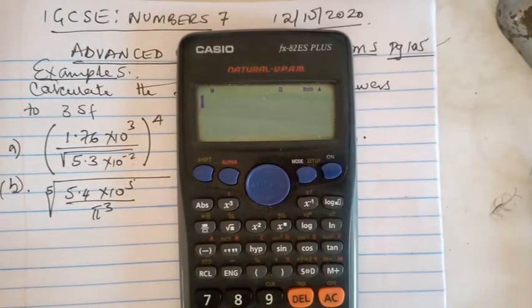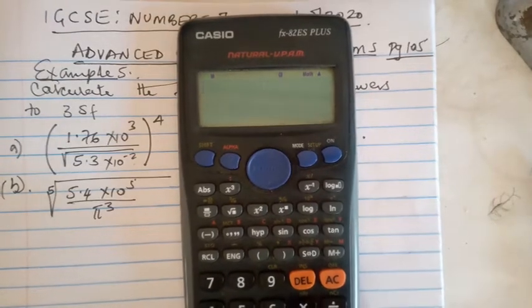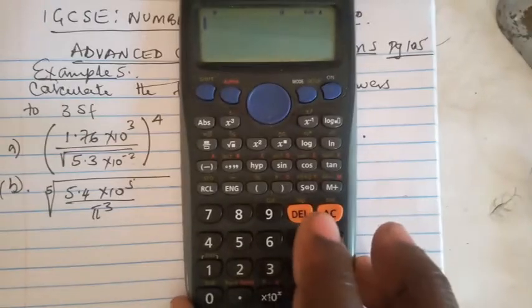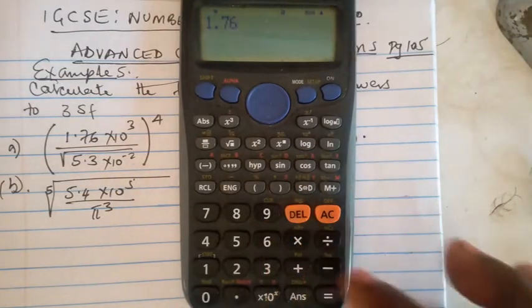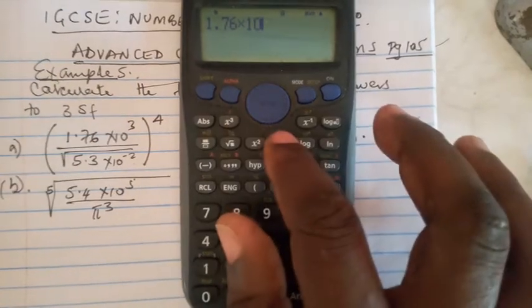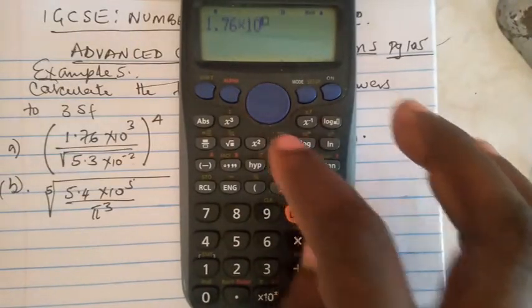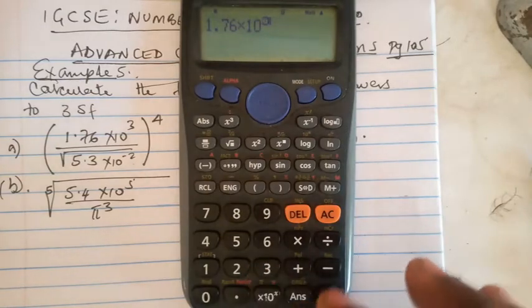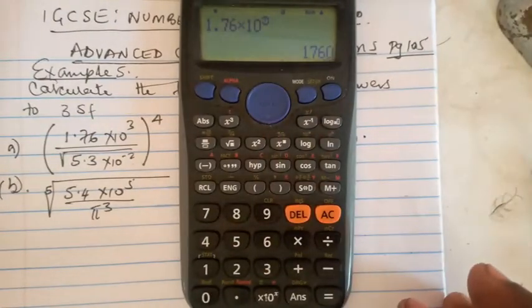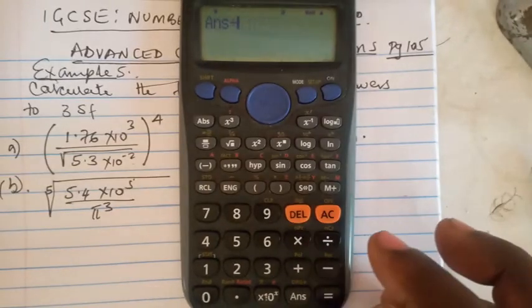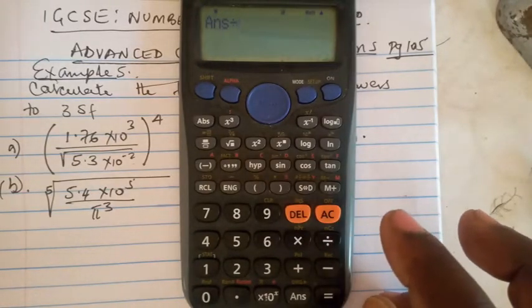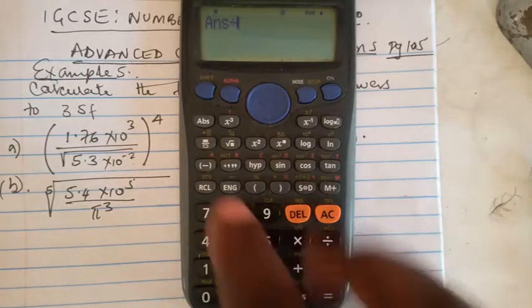We have 1.76, so let's start. We have 1.76 times 10 raised to power. This is the button of 10 raised to power 3. I may use it the way I want. You press equals to, so you have 1760. Divide by, because we are going to divide by the denominator. But the moment you reach the denominator, you find that it is under root, so you press the root.